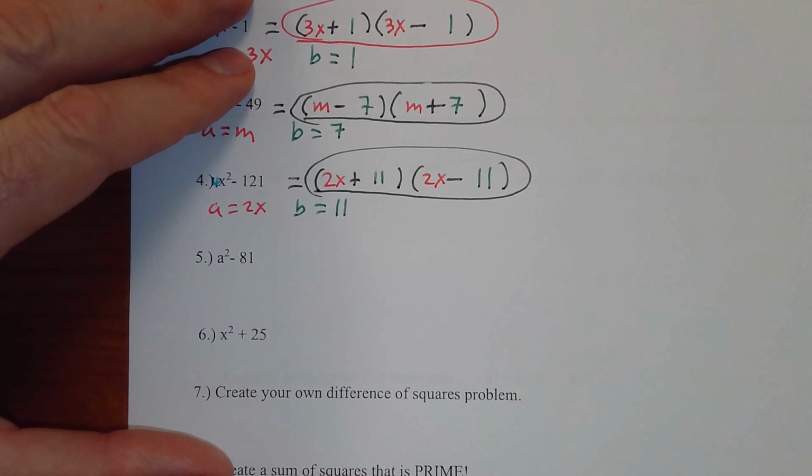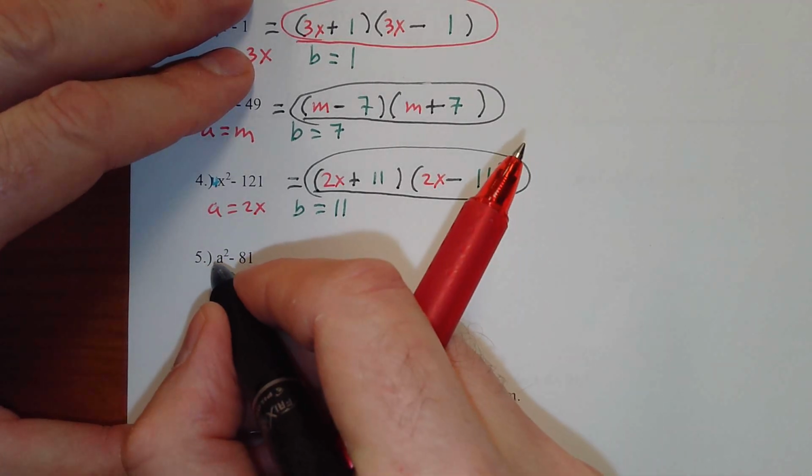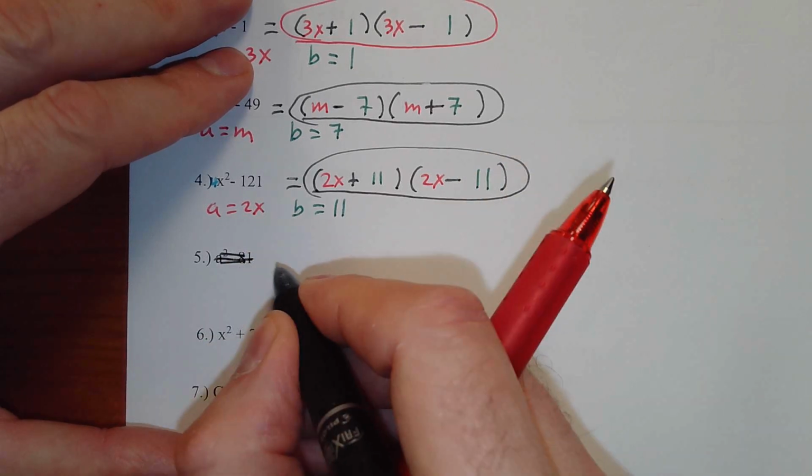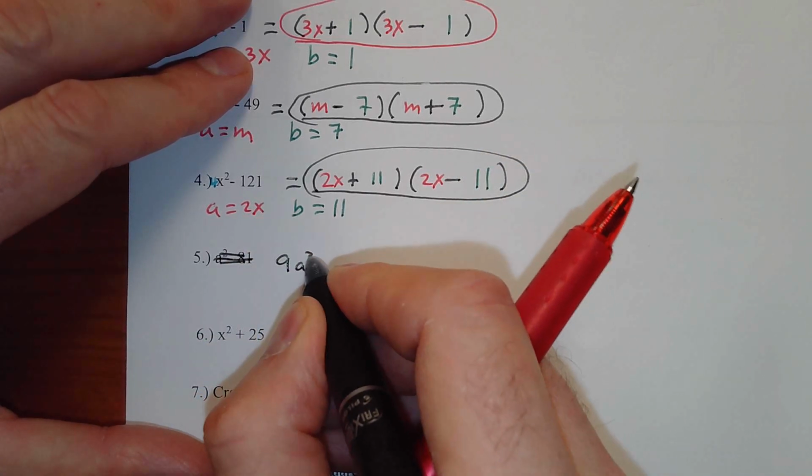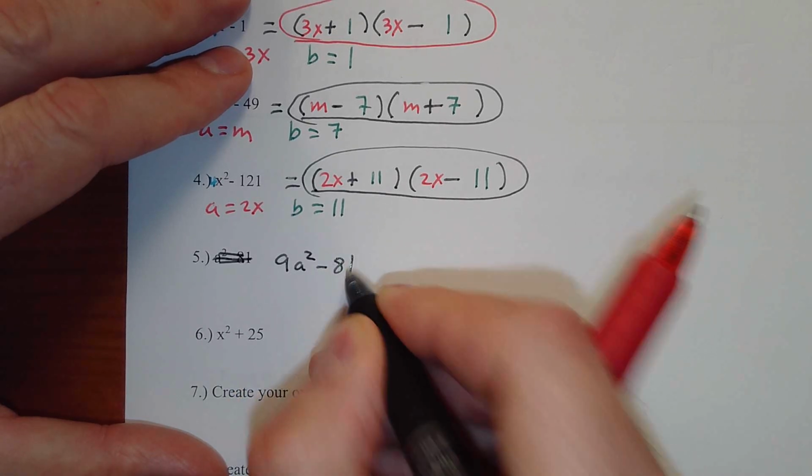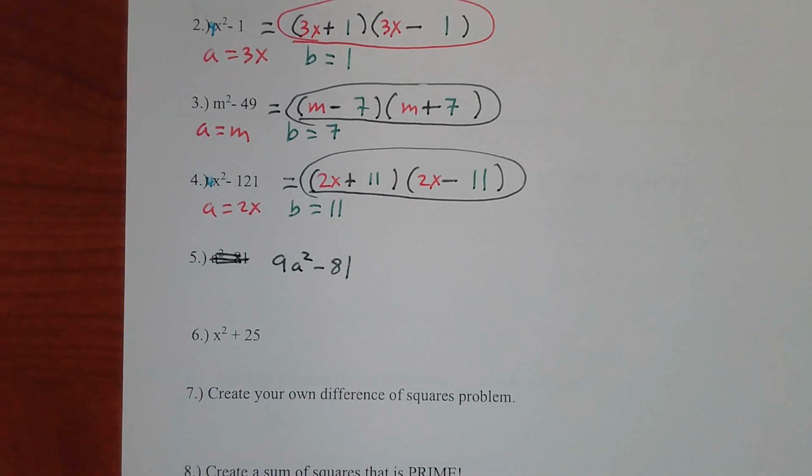All right, let's try 5, and I'm going to change 5. I'm going to make it more interesting. I'm going to make it 9a squared minus 81. Now, you look at this, 9a squared is a perfect square term. 81 is a perfect square term.